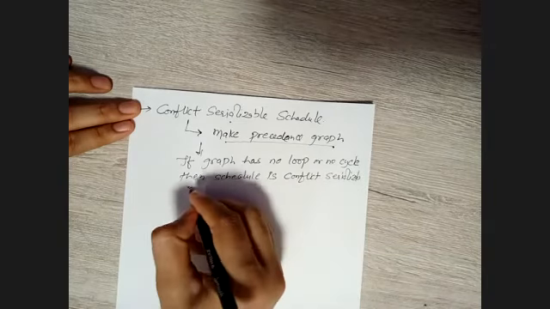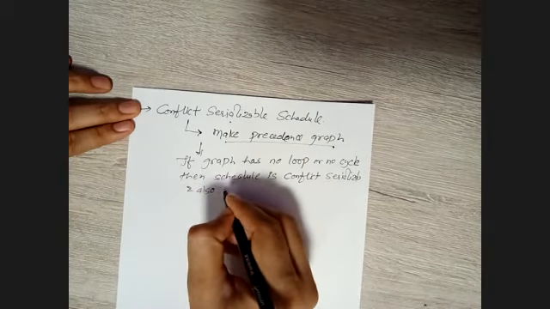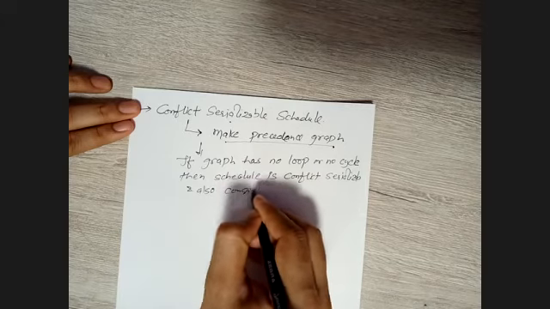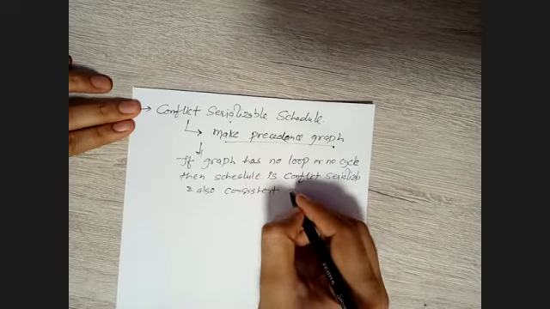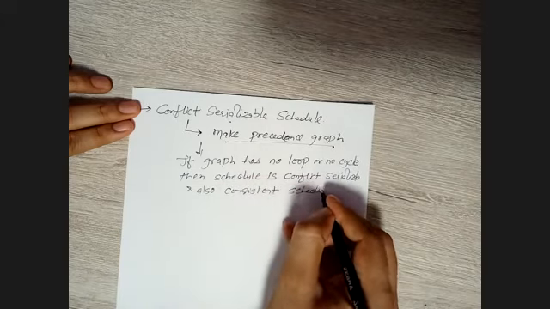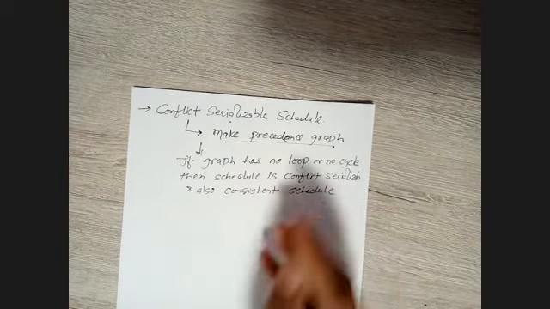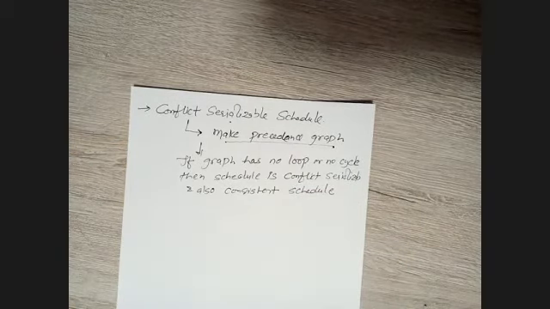And also remember, it is a consistent schedule. Whenever we perform such operations over the database, our database will also be consistent. So that is about conflict serializability.